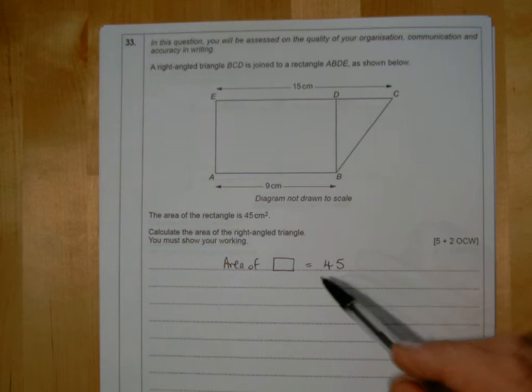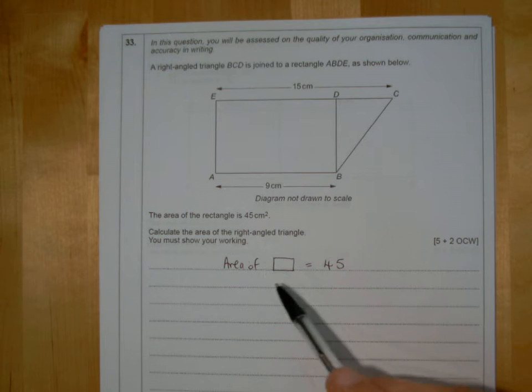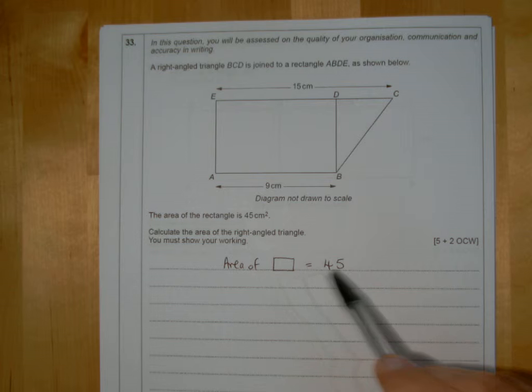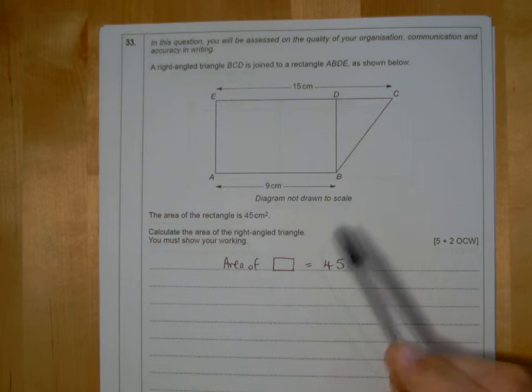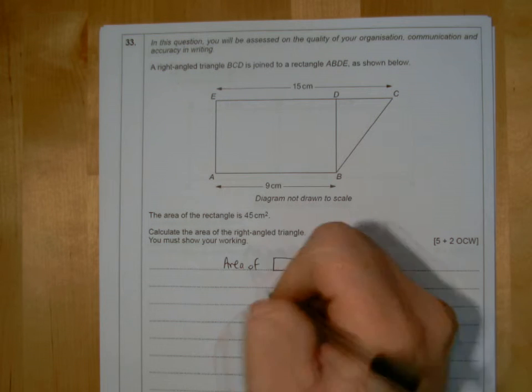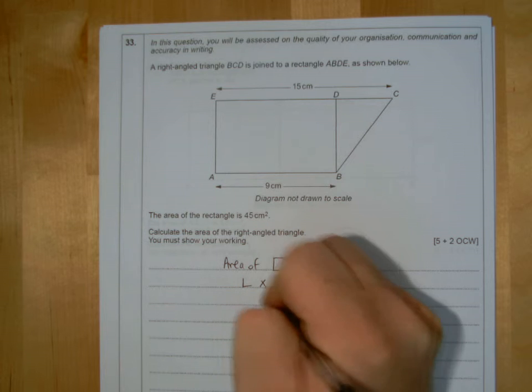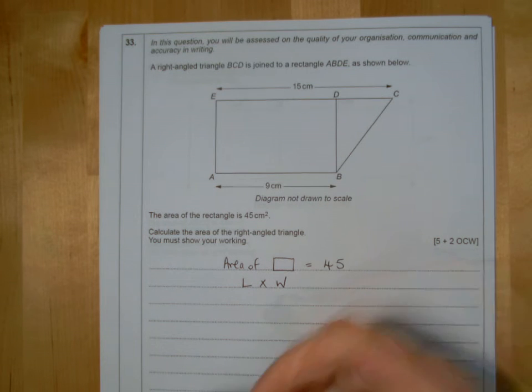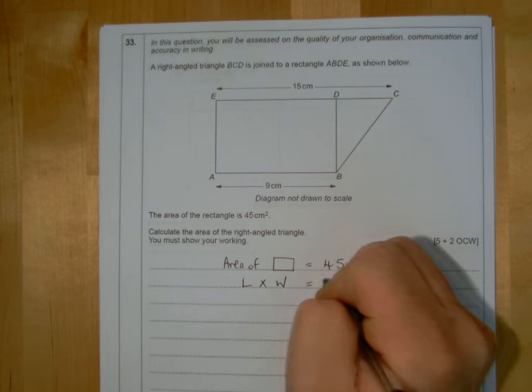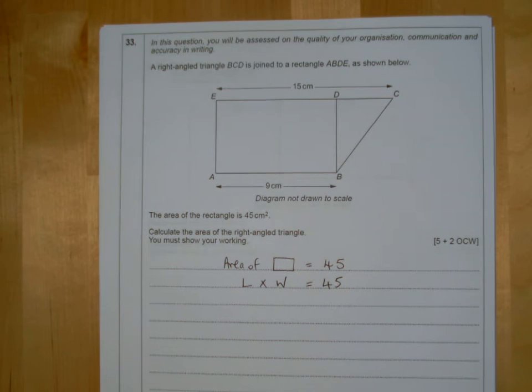Okay, so we're told the area of the rectangle is 45, so that's why I've written this here to start with. Of course, we know with a rectangle, the formula for area is length times width. So we can say length times width is 45.